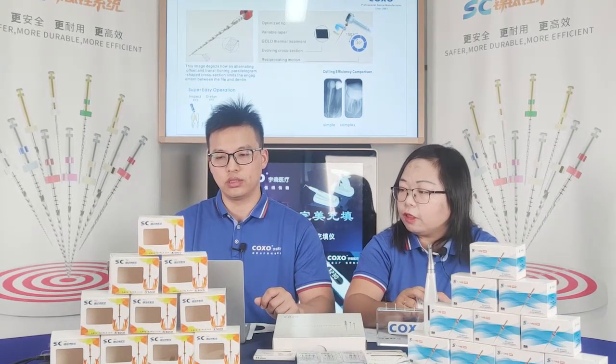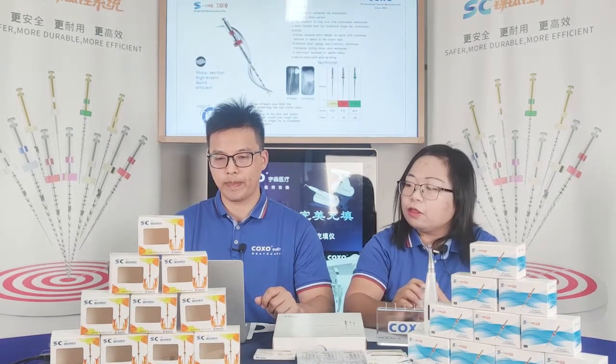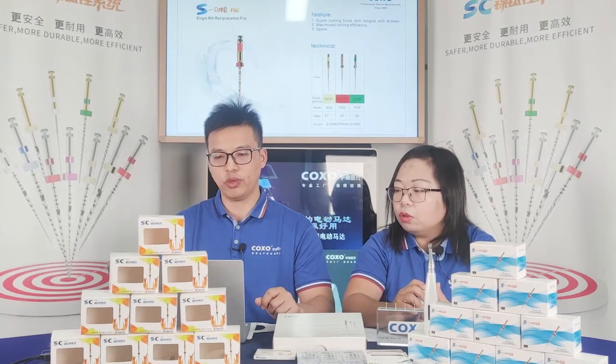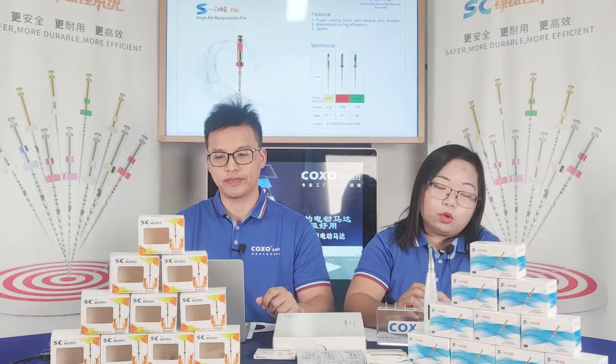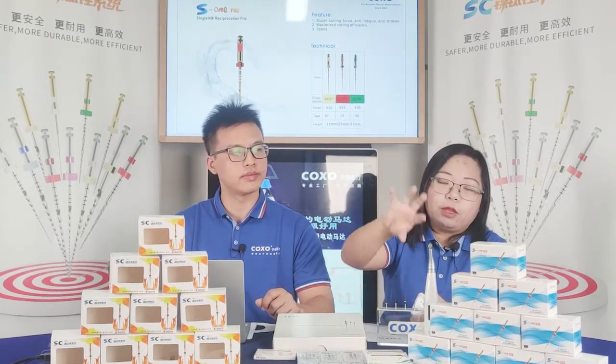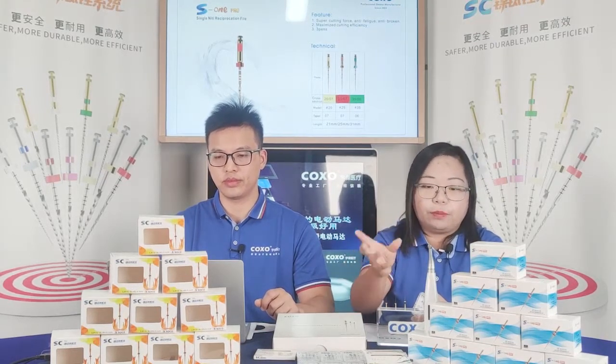S1 2018 can be used both ways, right? Yes. And then the S1 Pro is only for reciproc. It means 150 go and 30 back degree. So this is only for reciproc.